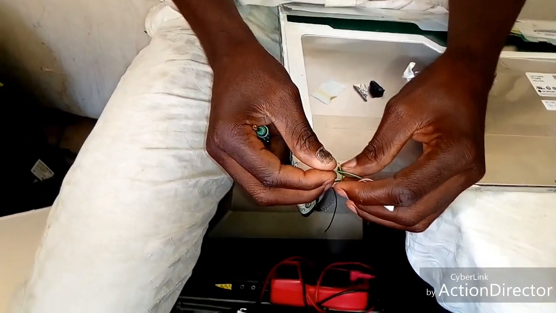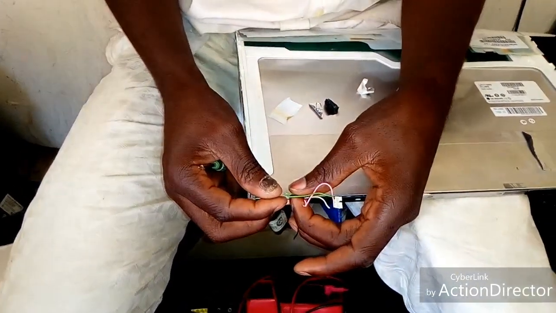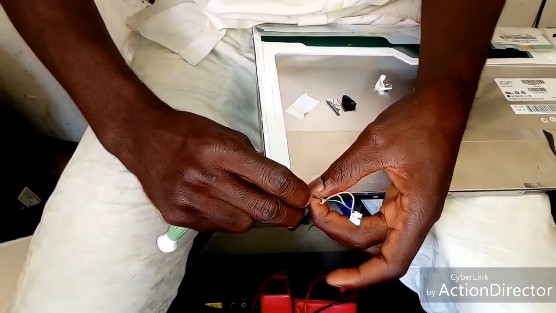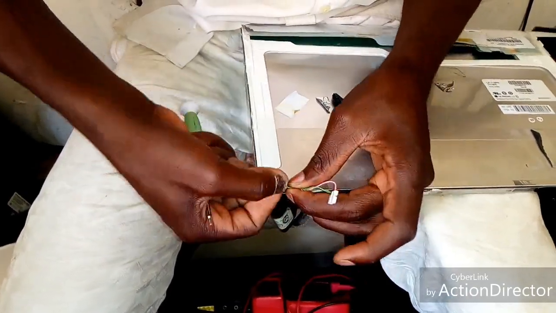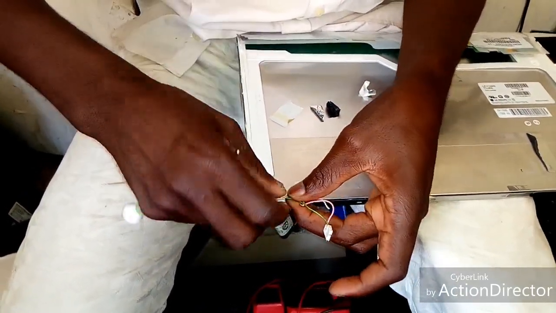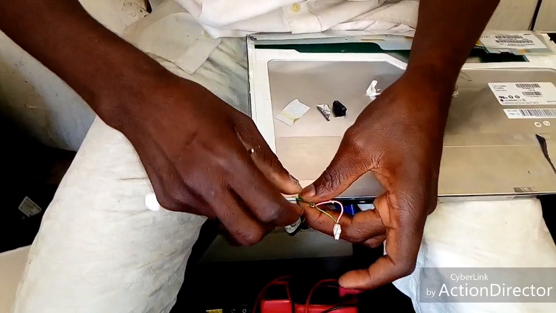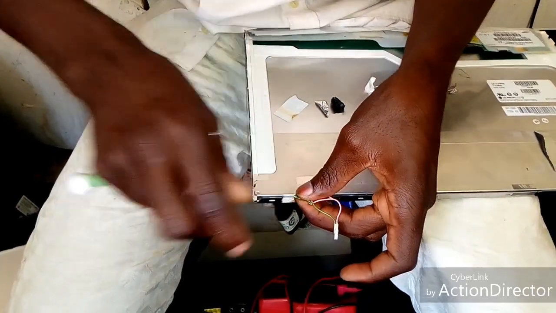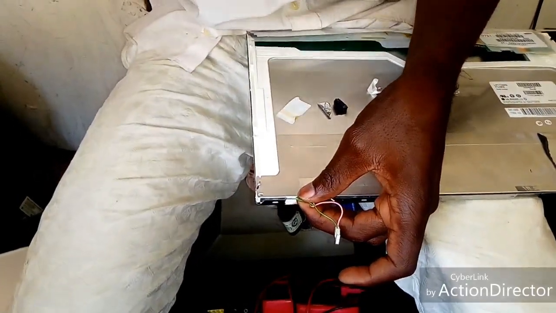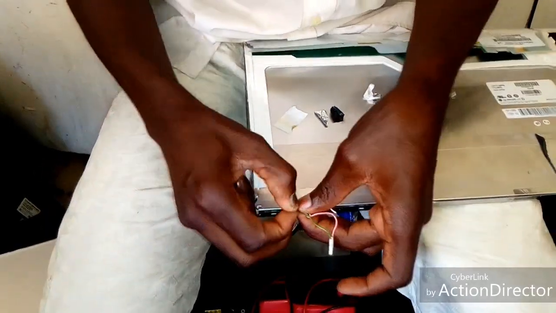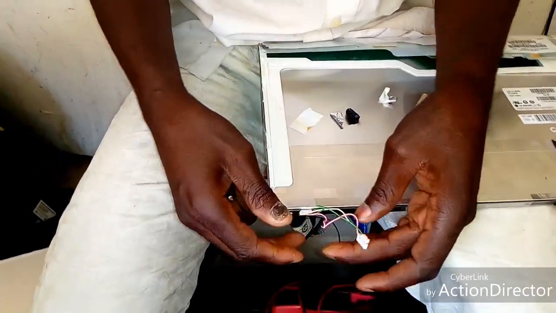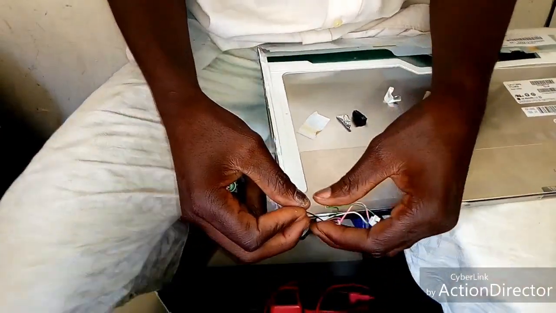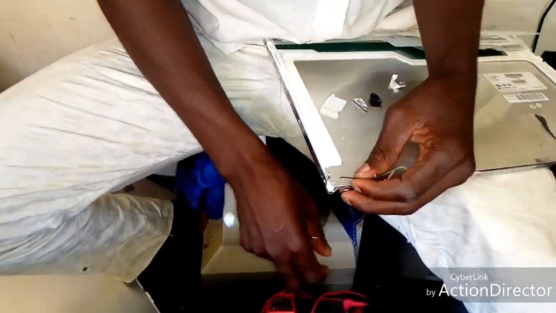Do this very well. Do this very well. And then do the other one. I will try the other one.